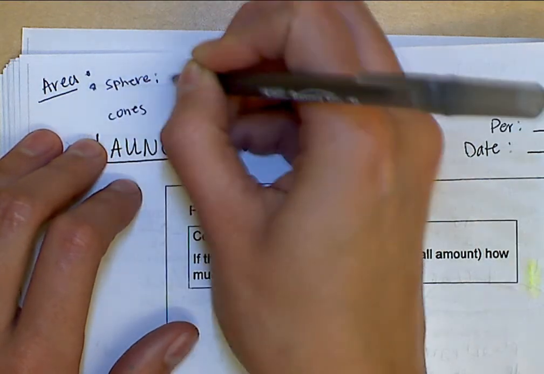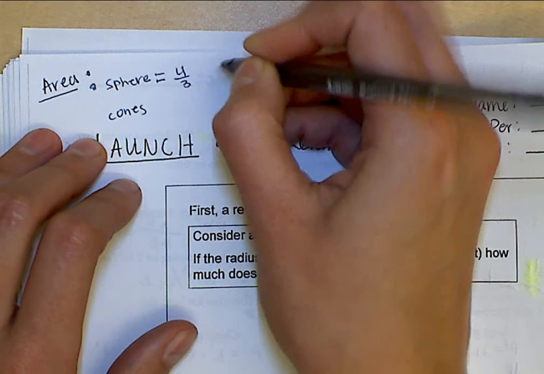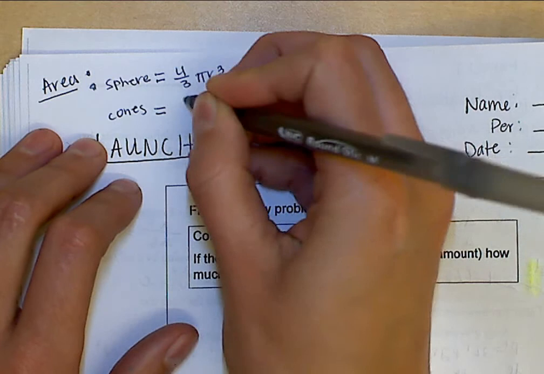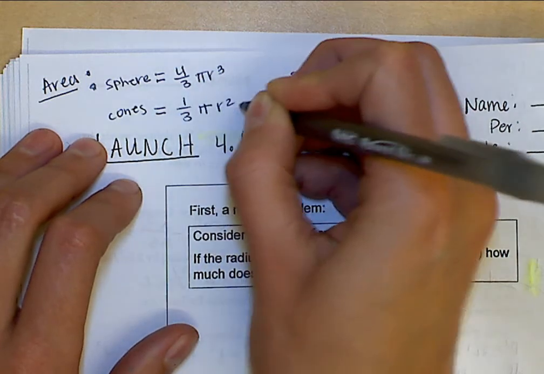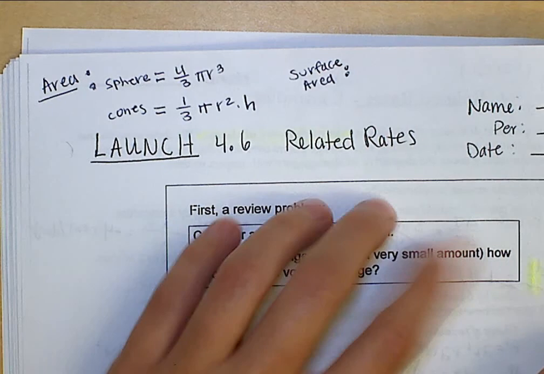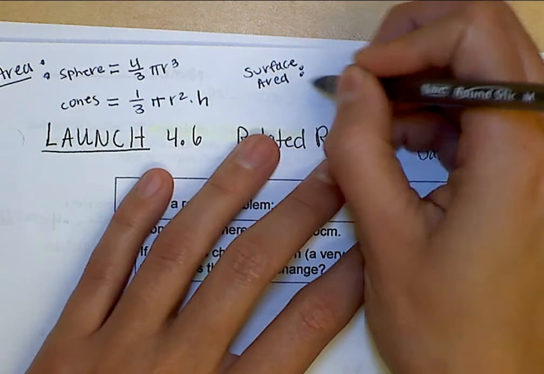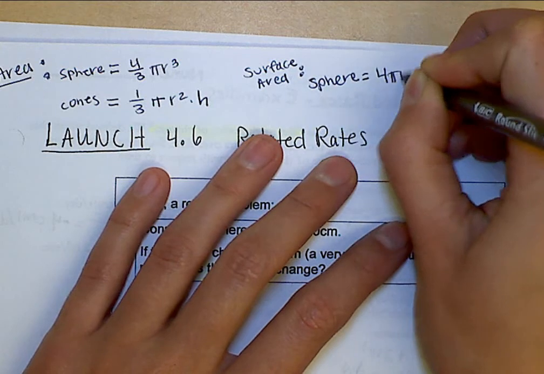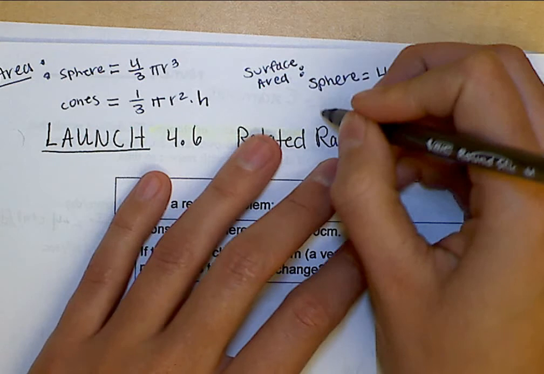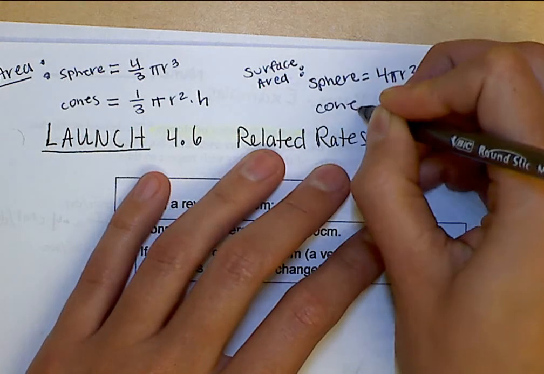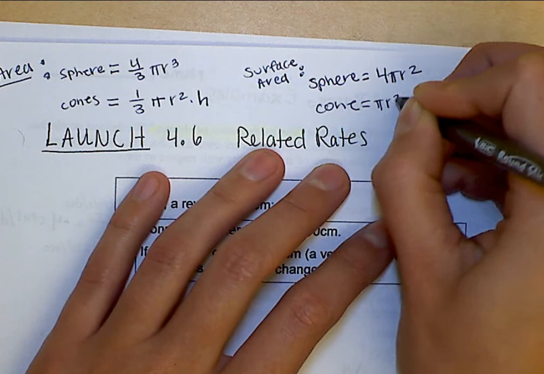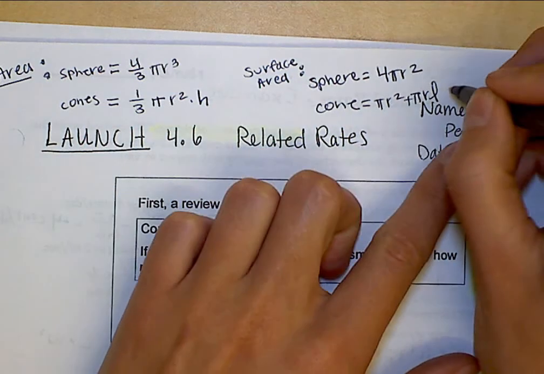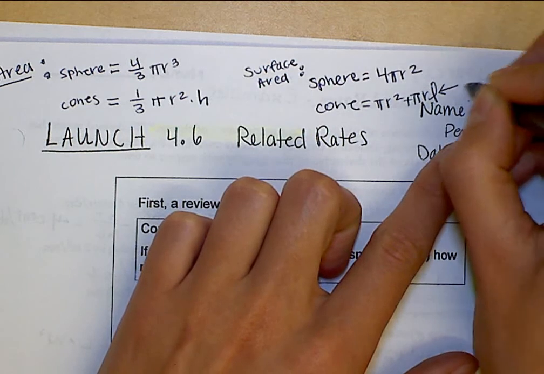So the volume of a sphere is 4/3 pi r cubed. The volume of a cone is 1/3 pi r squared times the height. The surface area of a sphere is 4 pi r squared. And the surface area of a cone is pi r squared plus pi r L, where L is the slant height.